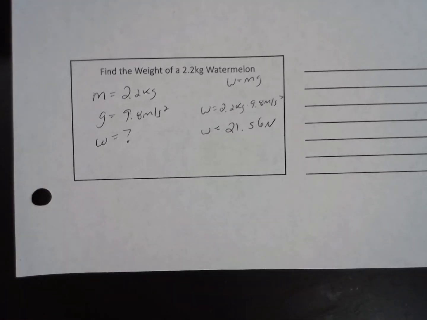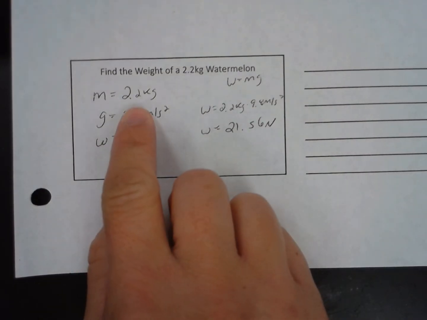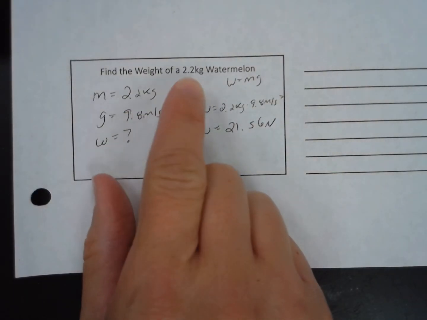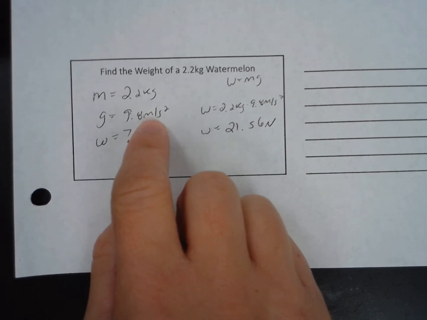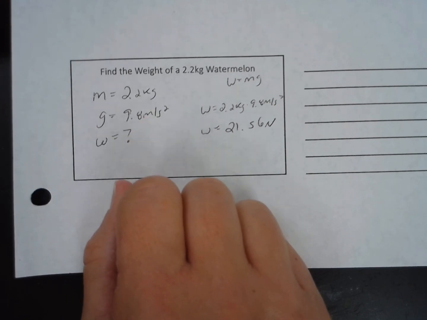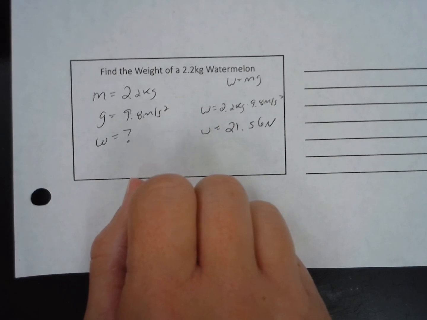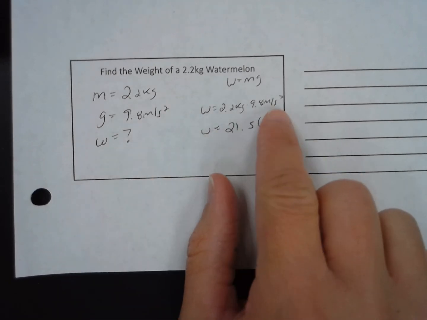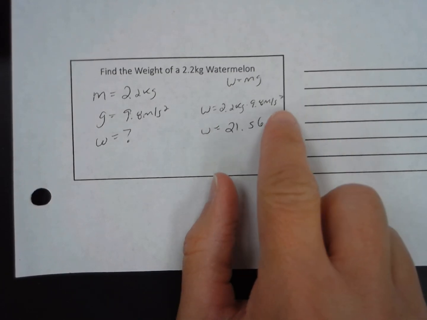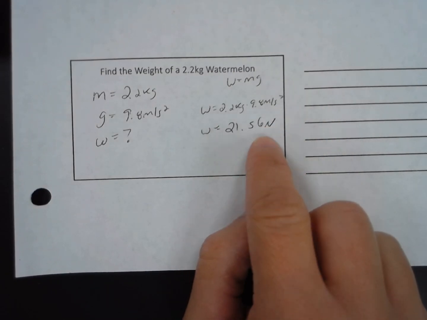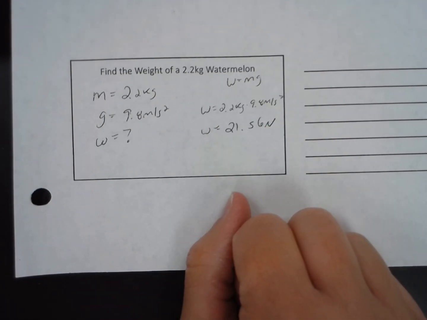Our formula is pretty easy to use. Find the weight of a 2.2 kilogram watermelon. So mass is in kilograms, 2.2 kilograms. g is a constant, always 9.8 meters per second squared. So when we're looking for weight, it's just mass times gravity. So whatever your mass is times 9.8. We don't square 9.8, it's just the unit that's squared. And then we record our answer with the newton unit.